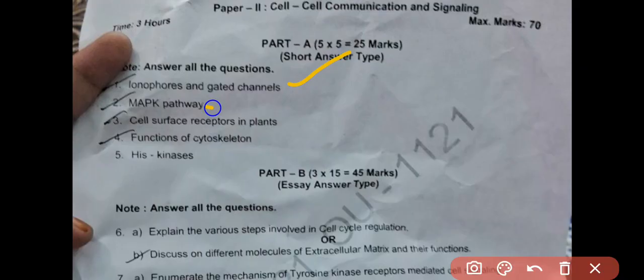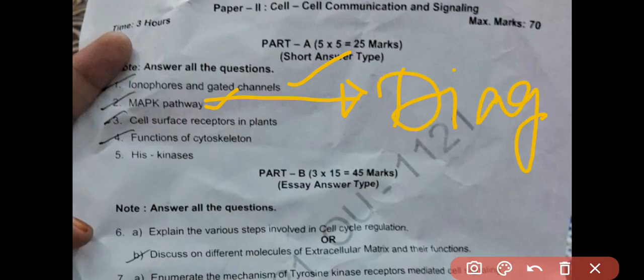And MAPK pathway, this pathway I wrote in my notebooks with my handwritten notes. Those are very well written, diagram-based pathways are there. If you just learn for a while, you can understand the whole concept. You just need to understand the diagram.